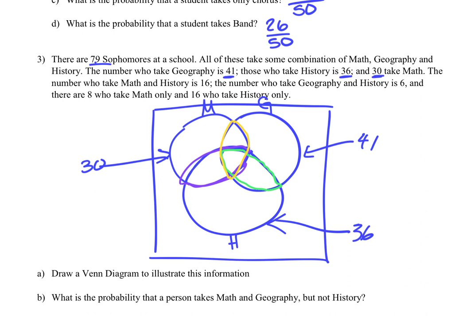So people that take math and history is 16. So the purple here is 16. It's a lot of arrows. The number who take geography and history, that's the green here, that's 6. And there are 8 that take math only. Starting with the onlys is definitely going to help us a little bit. If we can fill in any of the little circles, that's great. And 16 who take history only. Well, that's great. We really want to get these overlaps, because once you get the overlaps, you kind of get them all.